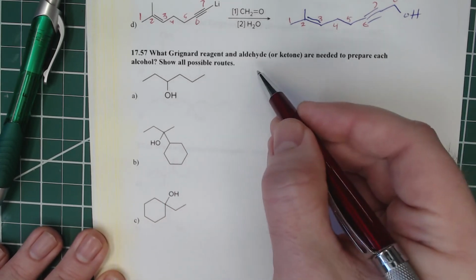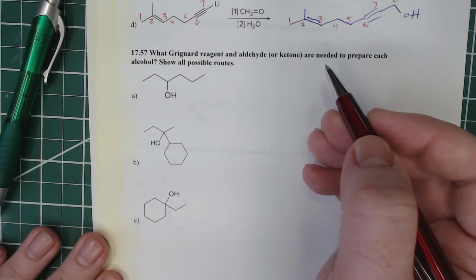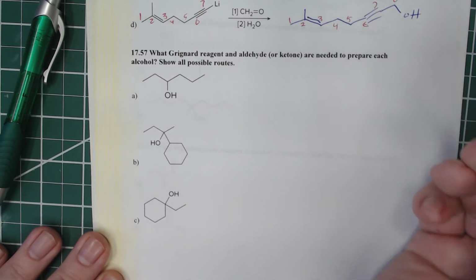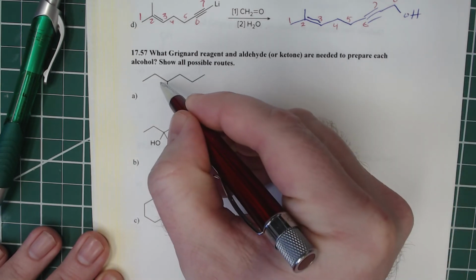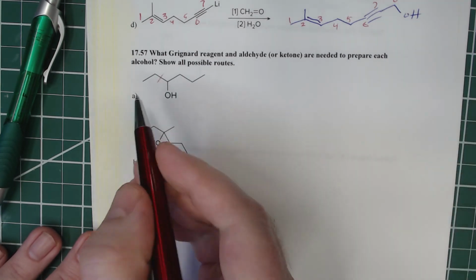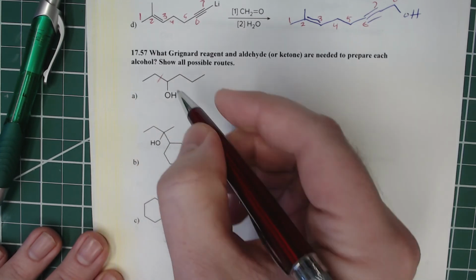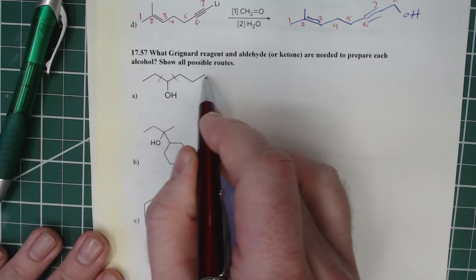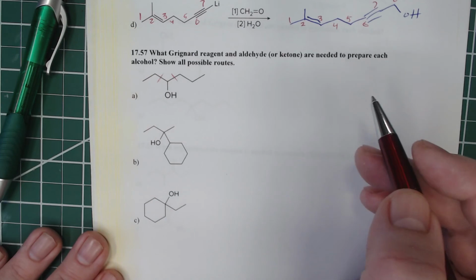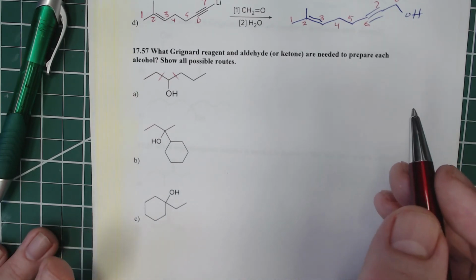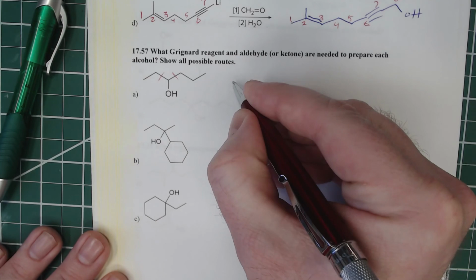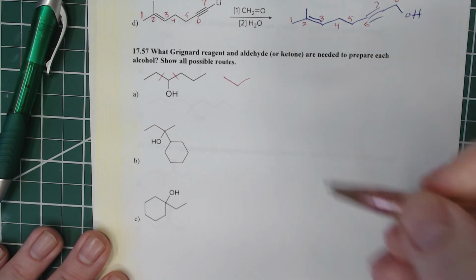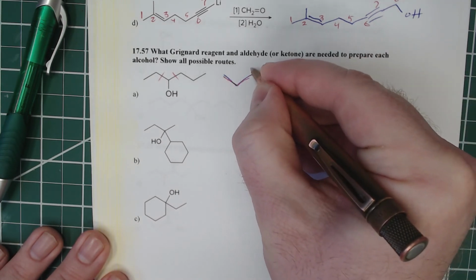All right, so what Grignard reagent and aldehyde or ketone are needed to prepare each of these alcohols? And we want to show all the possibilities. So for this one, there's two possibilities. We could cut it here and make that our organolithium and this our aldehyde, or we could cut it here and make that our organometallic reagent and this our aldehyde. And it just depends on which way you want to do it. I'm going to do both ways. So I'm going to start with this one.